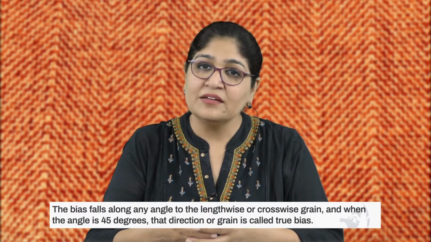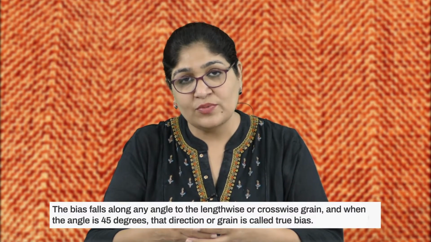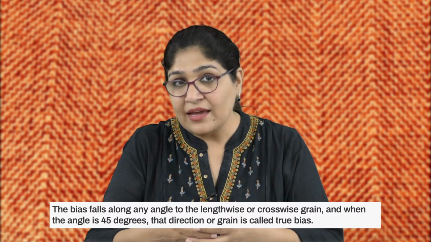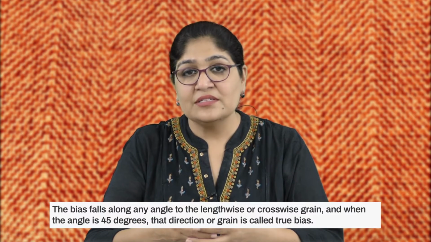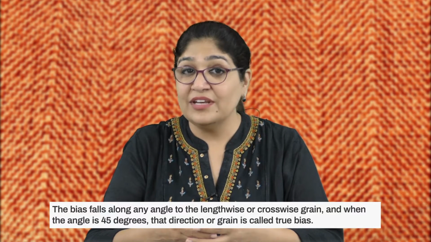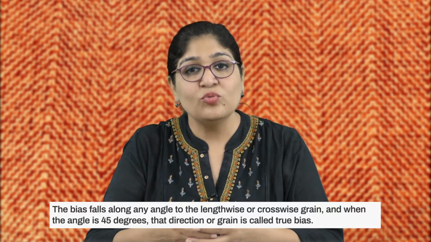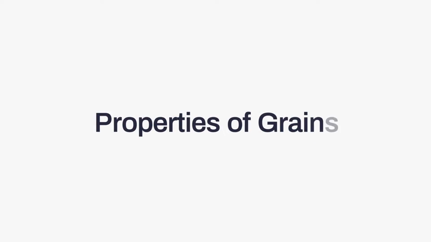The bias falls along any angle to the lengthwise or crosswise grain, and when the angle is 45 degrees, that direction or grain is called true bias. Let us now understand the properties of each of these grains so that we can make appropriate use of each of them during garment construction.